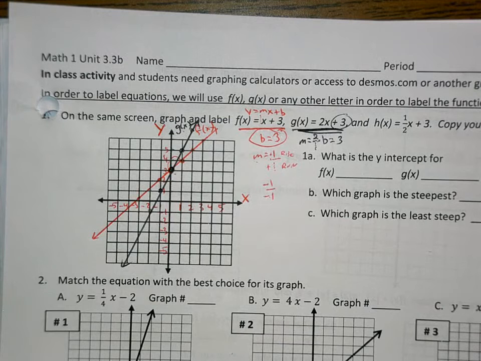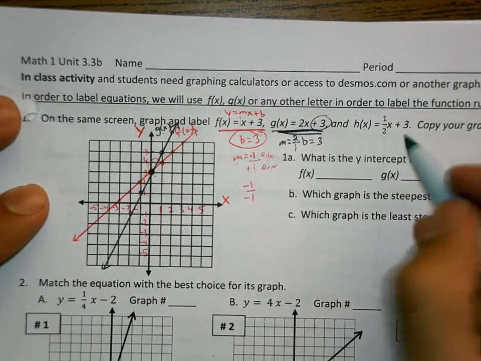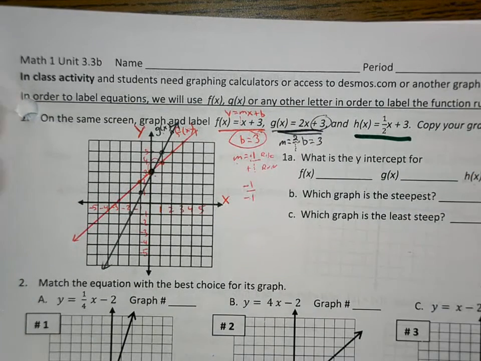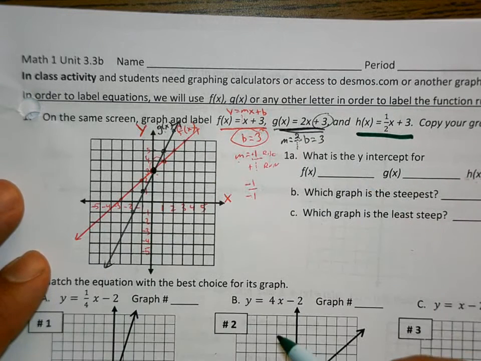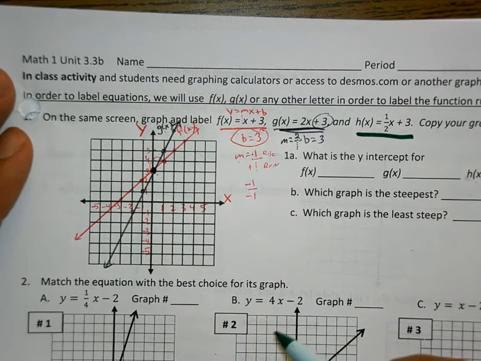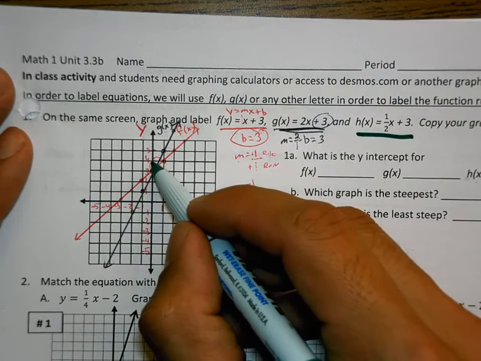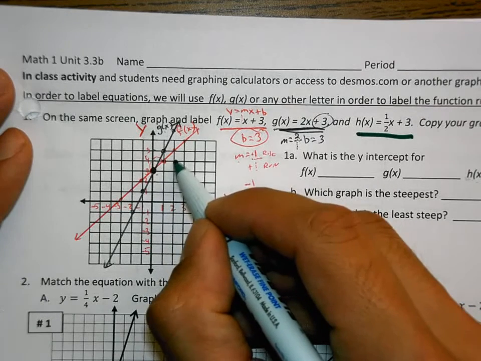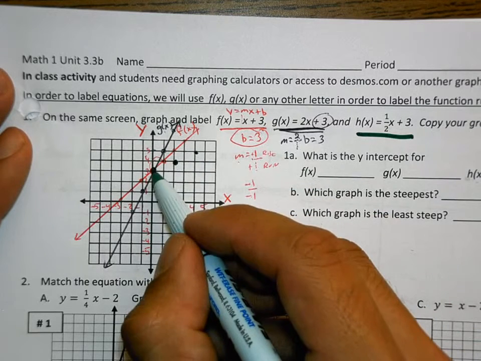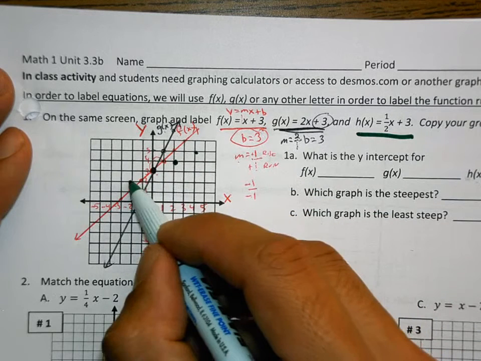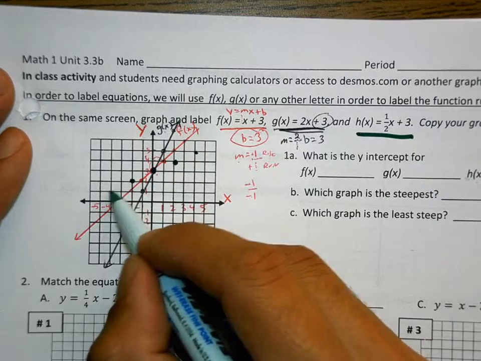Do I have blue? I don't have blue, but I have a green pin over here. Third color. Last one, h of x. Do you know what the b is for h of x? Same spot. Do you know what the rise over the run is? Up 1 over 2. I could even go down 1 to the left 2 if I want to.